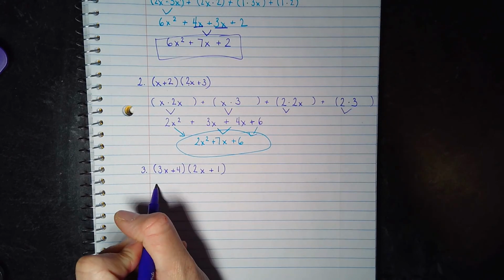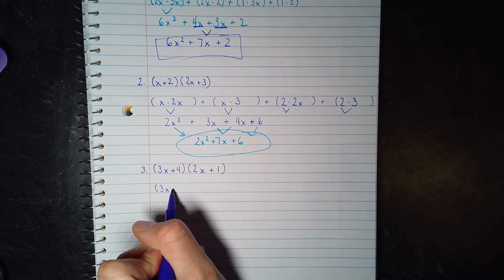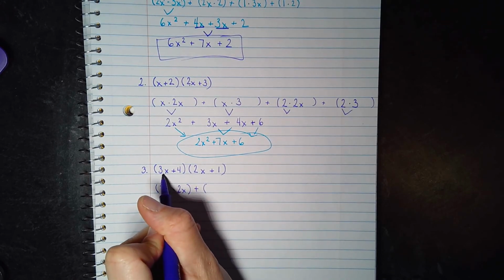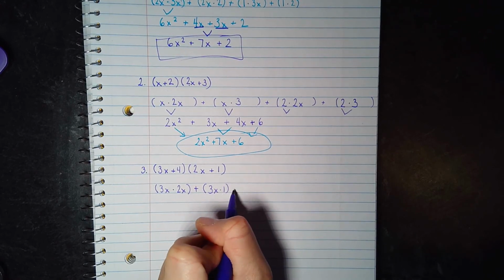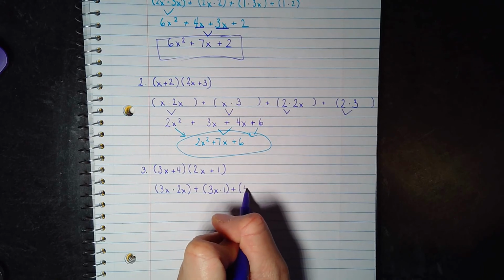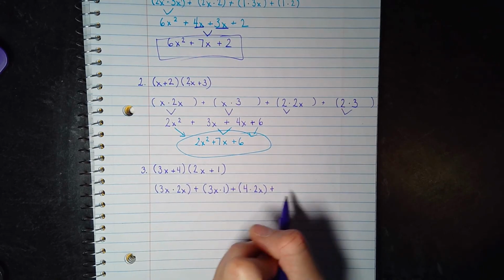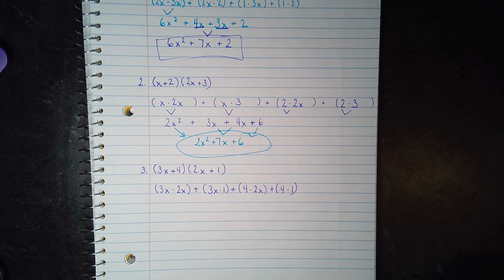Okay, so once again, we should have had 3x times 2x. We're going to add that to 3x times 1. And then we're going to have 4 times 2x. And then we're going to have 4 times 1. And then we're going to go ahead and multiply here.